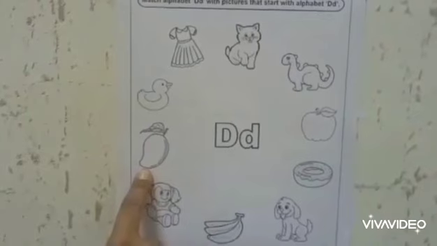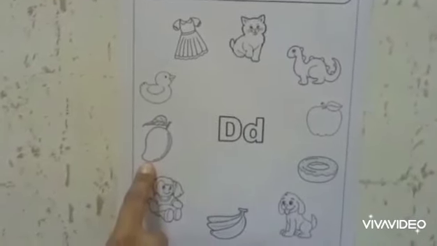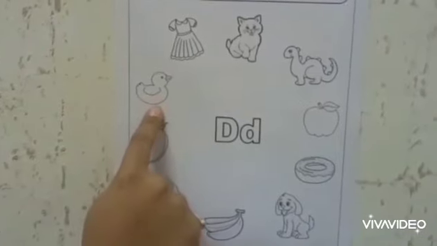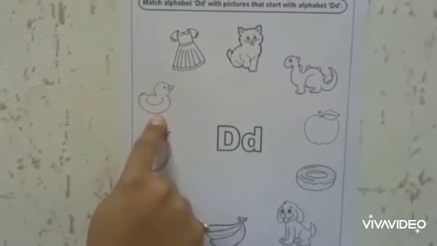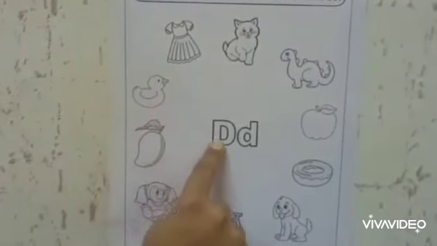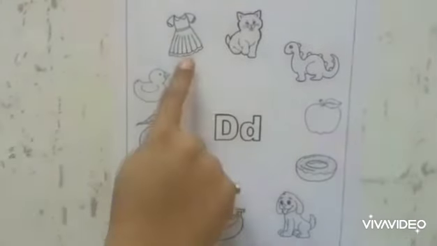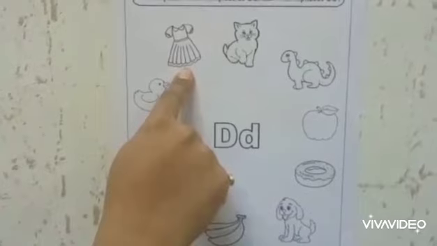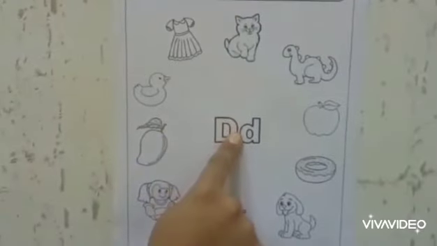It does not match with sound D. So we will not match it. Duck. D says D. So we will match with D. Dress. D says D. So we will match with D.